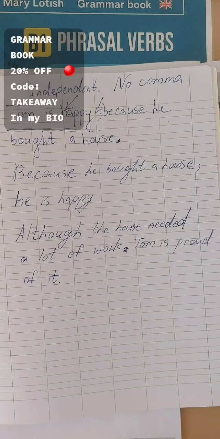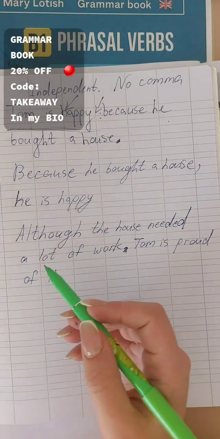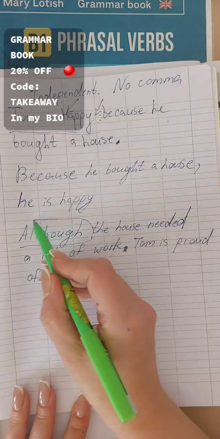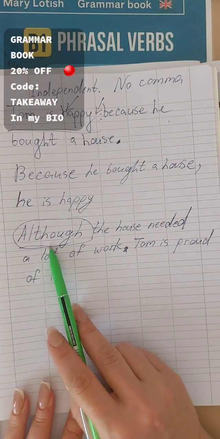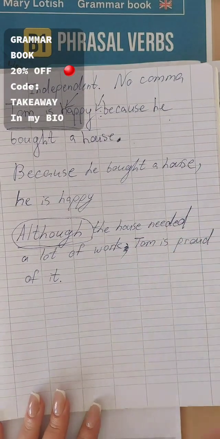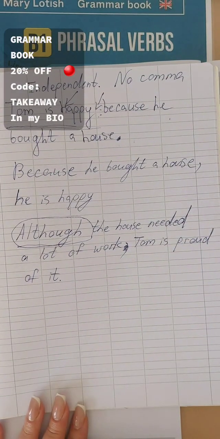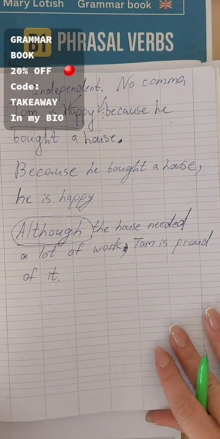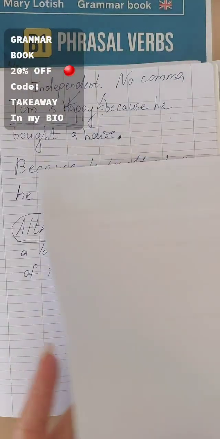Yes, exactly. Very well done. Why? Because we can see that we started the sentence with a subordinating conjunction, right? And we need a comma. Okay? Great.